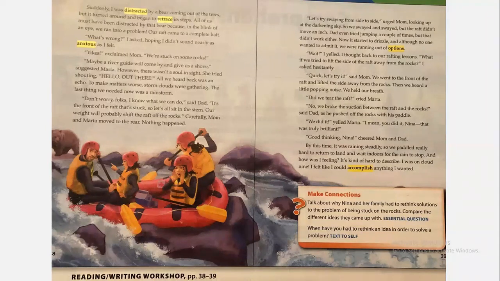Yikes. It says yikes, exclaimed. All right, we have an exclamation mark. Okay, yikes. Yikes, exclaimed Mom. We are stuck on some rocks. Maybe a river guide will come by and give us a shove. A shove, suggests Martina.